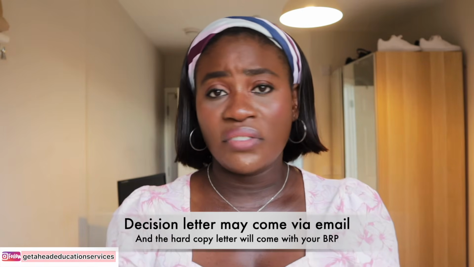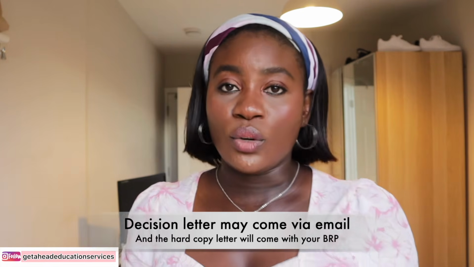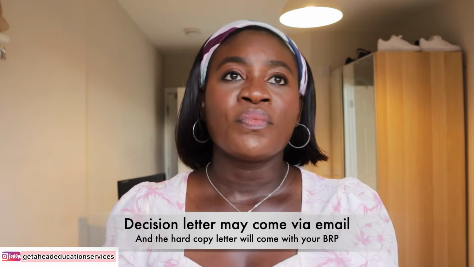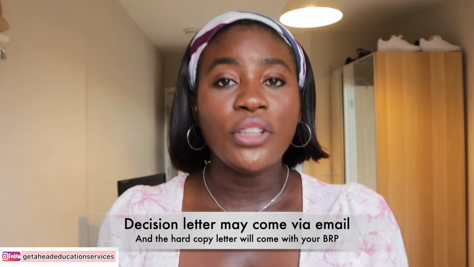When your visa decision comes, it will come with a decision letter and your passport. The visa vignette will be stamped on a page in your passport, and the decision letter would list out all the conditions of your visa. For example, this visa allows you to work. If it's a student visa, of course, 20 hours. If it's a work visa, they will list all the conditions of your visa. Now, when you collect your passport and the decision letter, ensure to read all the decisions.